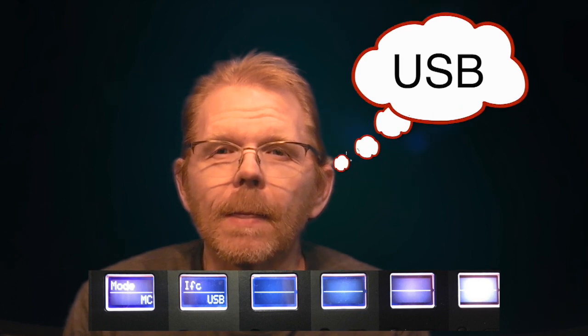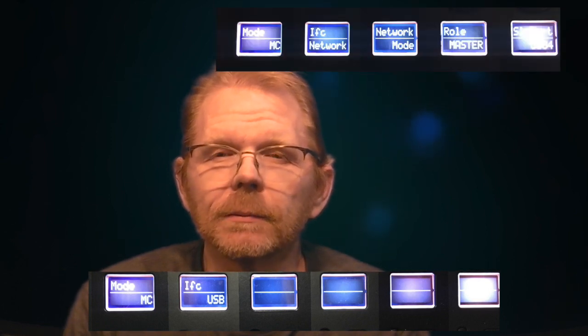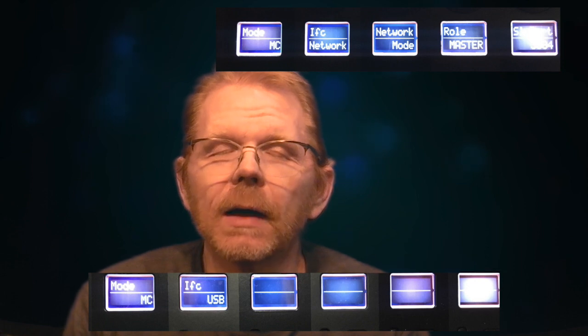There's Mackie control mode, either USB or the network port, Ethernet. It's got Huey and network. And then it's also got a control and a control relative mode, which just sends out MIDI controllers.